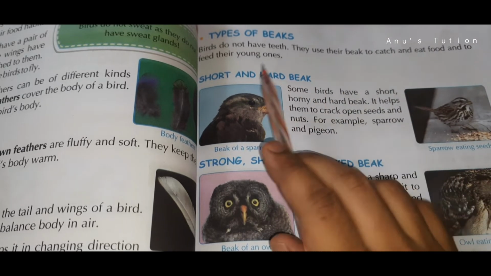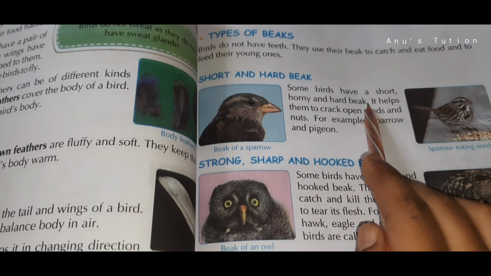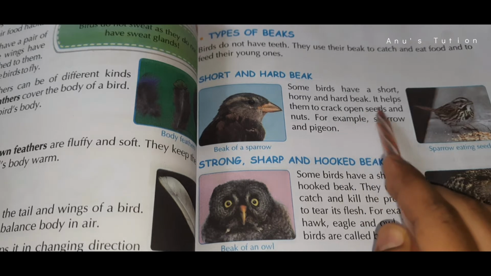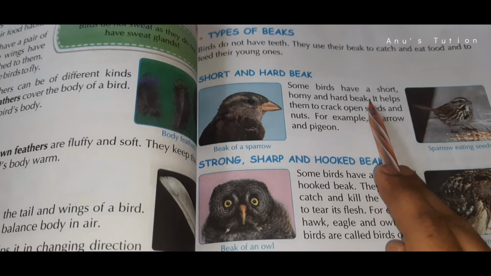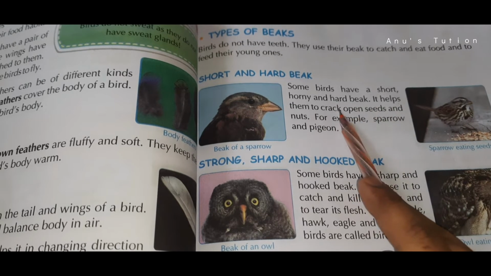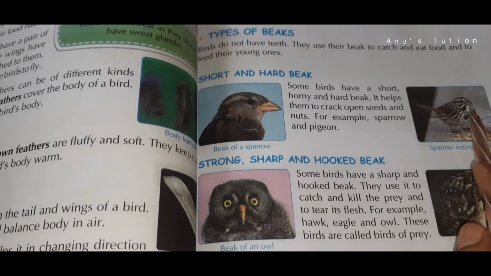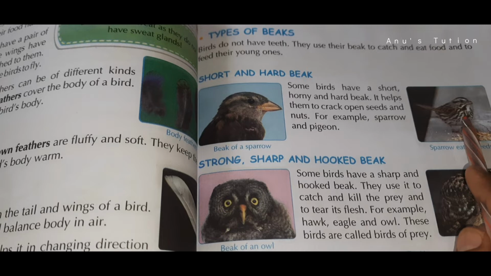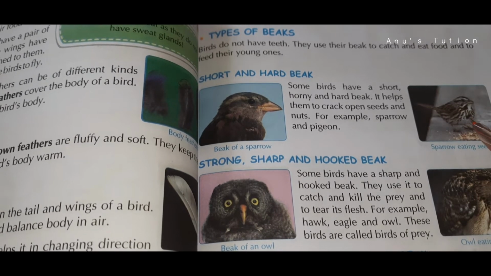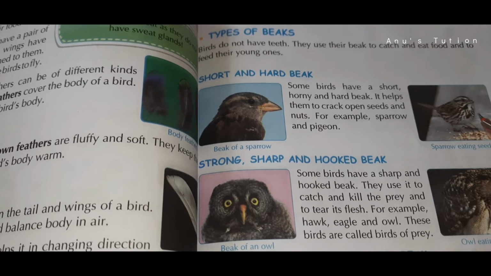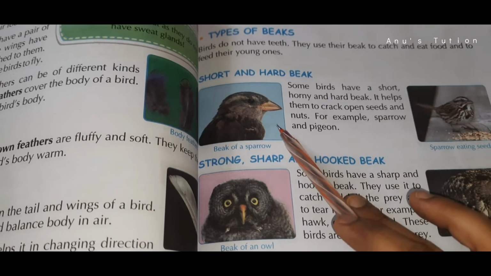Short and hard beak. In the types of beak, first topic is short and hard beak. Some birds have a short, horny and hard beak. It helps them to crack open seeds and nuts. For example, sparrow and pigeon. See, if you see the beak of a sparrow, it will be very small, but it can crack and open the nuts, and it will eat very easily also. Which type of beak they have? Short and hard. For pigeon also same.